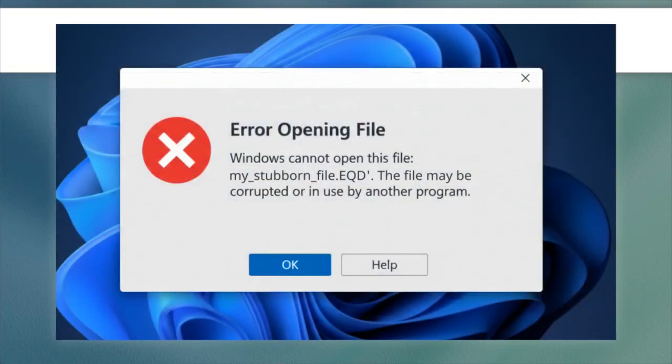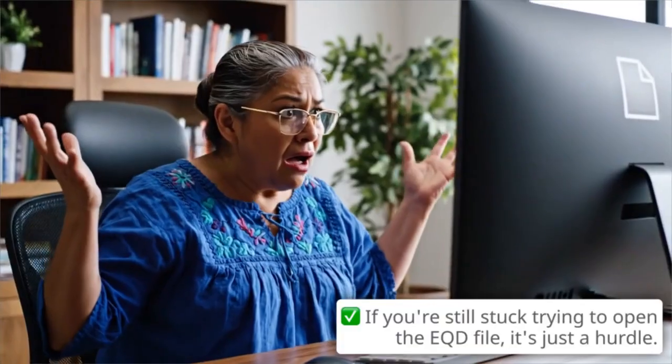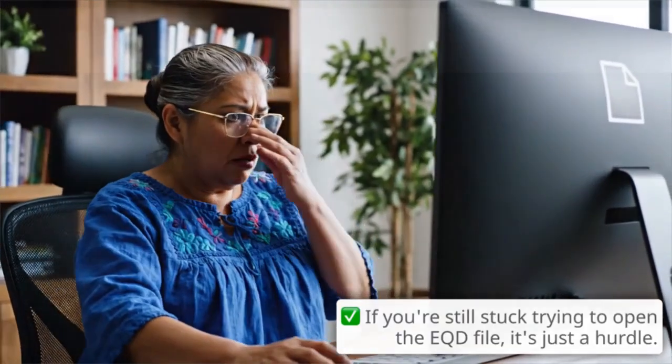When your EQD file isn't responding, don't worry, it's typical. The problem with this EQD file isn't complicated, it's specific. We just need to verify a few key details on our checklist before moving to the fix.